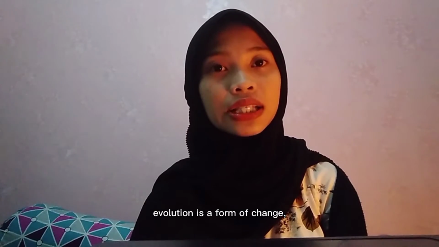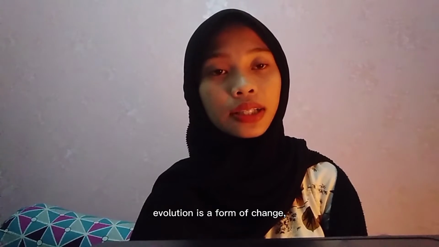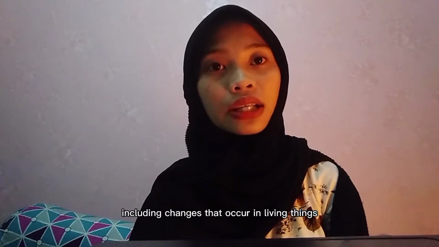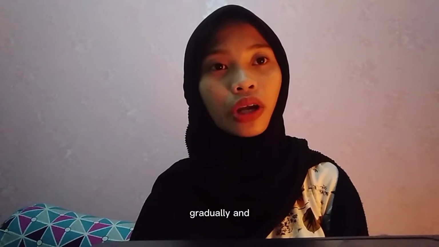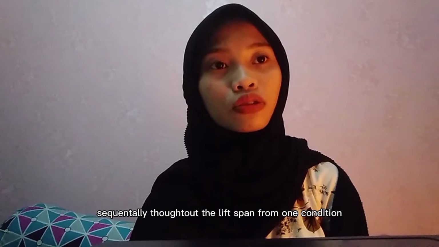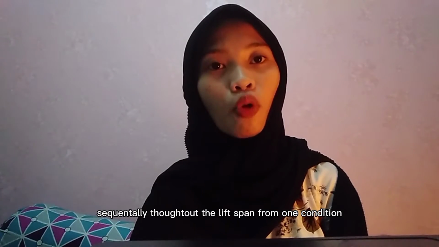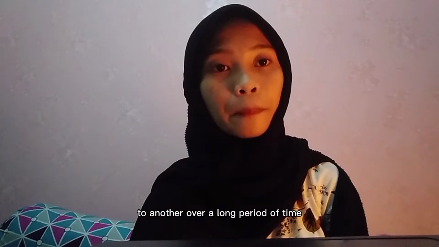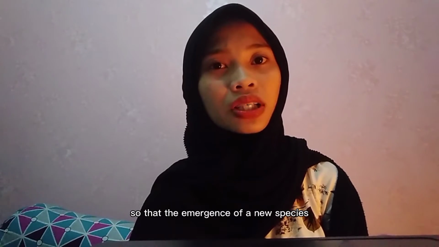Next, evolution. Evolution is a form of change, growth, and development that occurs in something better, including change that occurs in living things gradually and sequentially throughout the lifespan from one condition to another over a long period of time, so that there is the emergence of a new species.